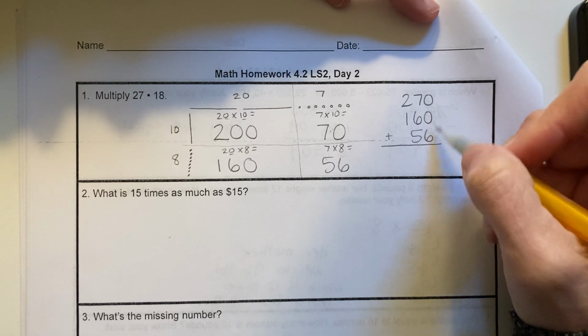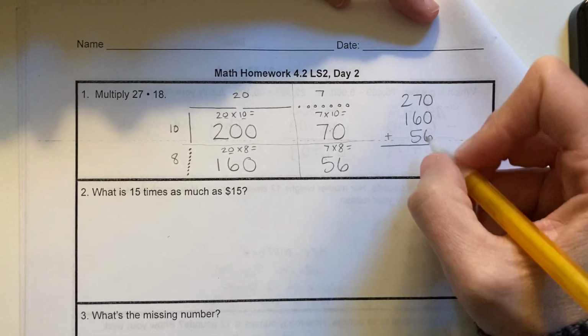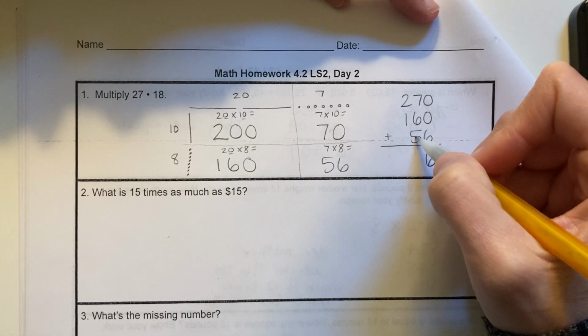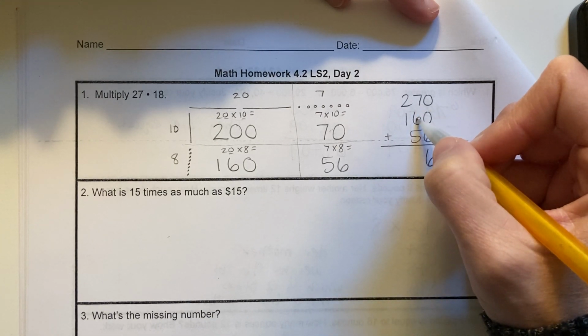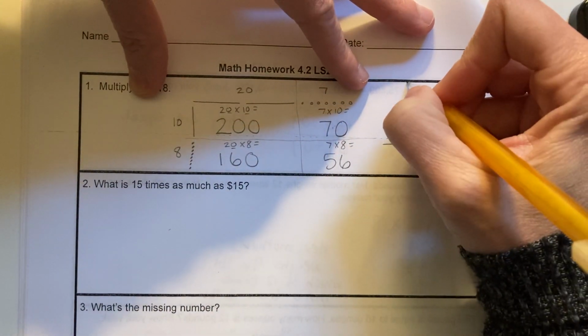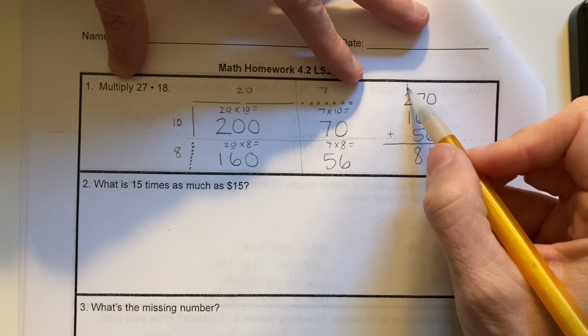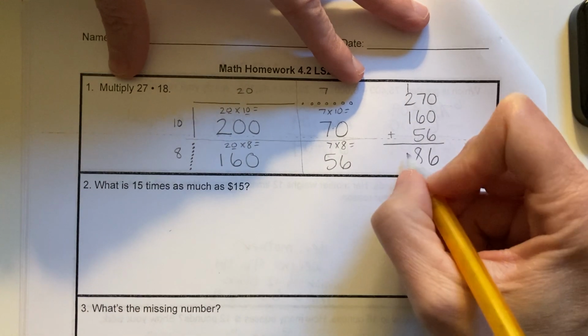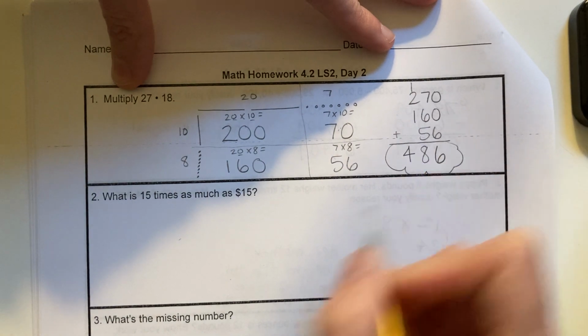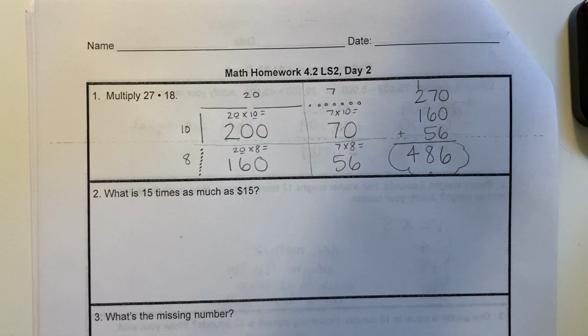Now I'm going to look in the ones place. 0 ones plus 0 ones plus 6 ones is 6 ones. 7 tens plus 6 tens plus 5 tens. 7 plus 6 is 13, 14, 15, 16, 17, 18. It's always good to use your fingers. Carry the 1. 100s plus 2 plus 3. 486. So that is my final answer, 486.